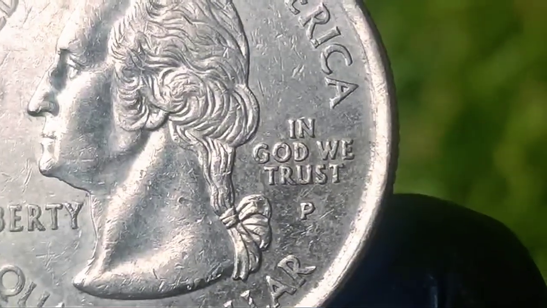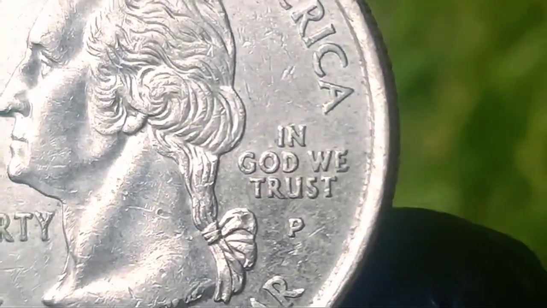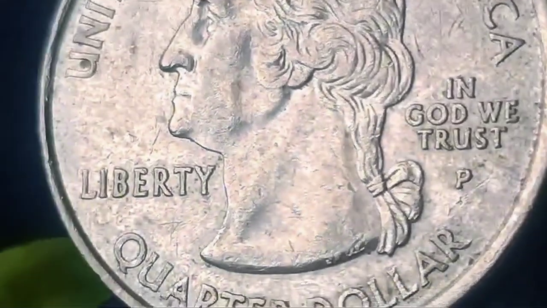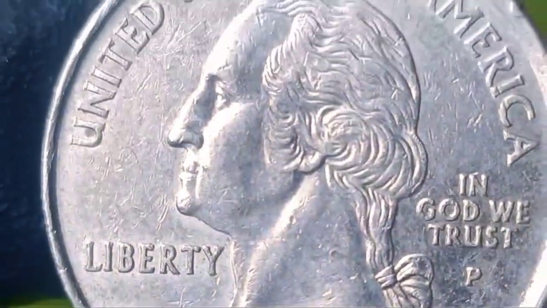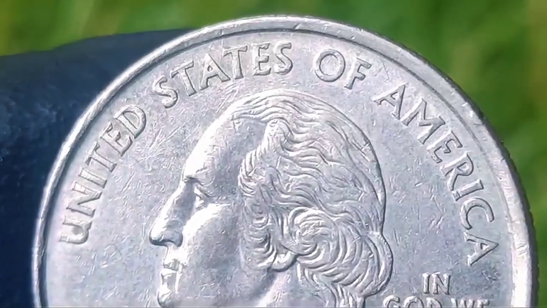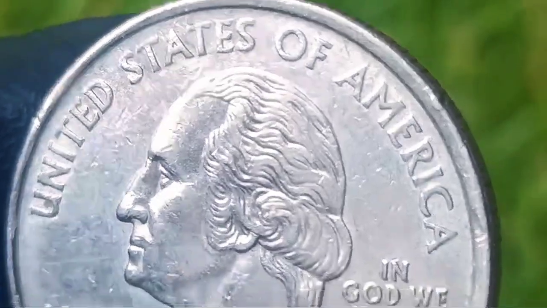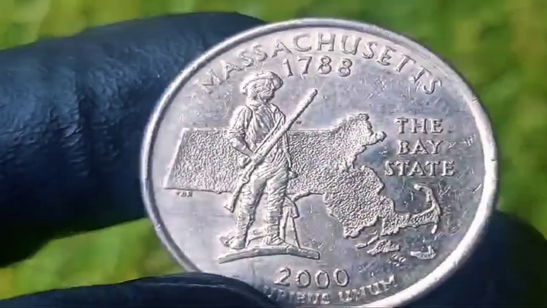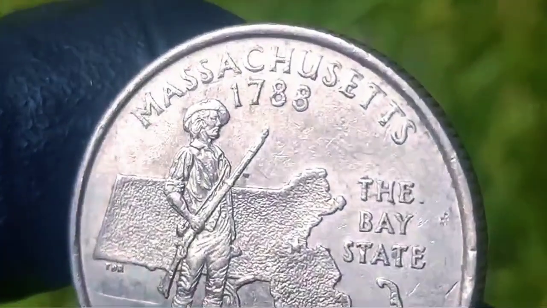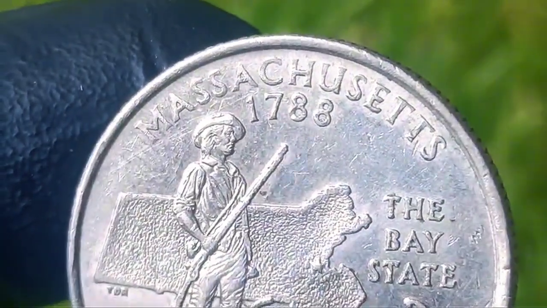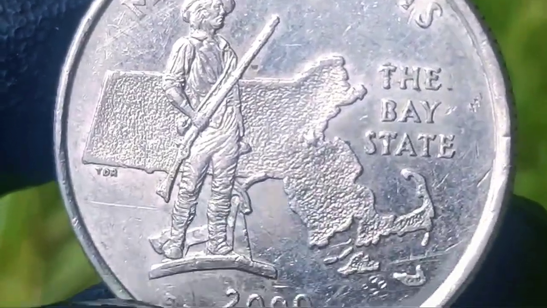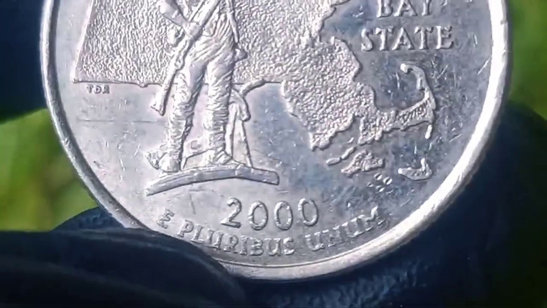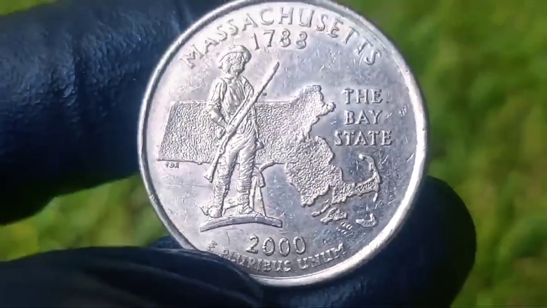When it comes to mintage, the 2000 Massachusetts State Quarter also saw massive production numbers, with well over 700 million coins minted. However, this doesn't make it any less valuable, especially for collectors looking for certain qualities. Massachusetts quarters typically sell for $350 to $750, but coins with high mint grades or those found in proof sets can reach much higher values.